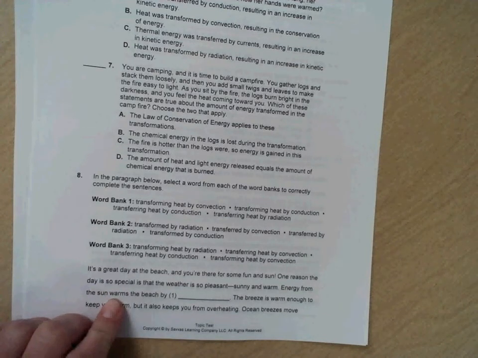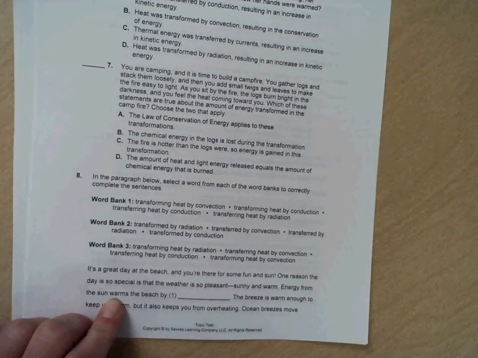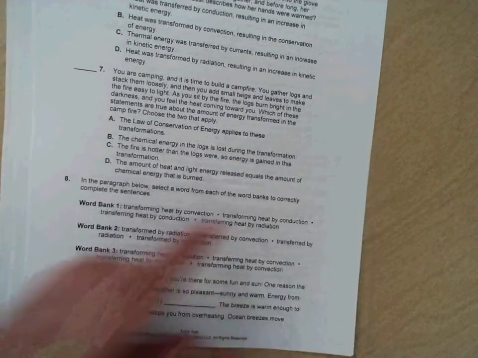Energy from the sun warms the beach by transferring heat by radiation, because remember, it's not touching it, right? It's not circulating it. It is by radiation. It's transferring the heat from the sun to the sand on the beach by radiation.